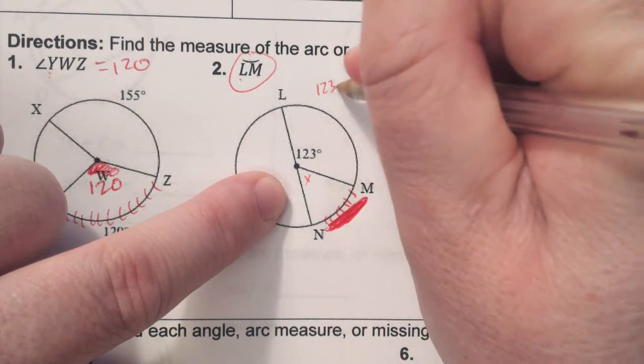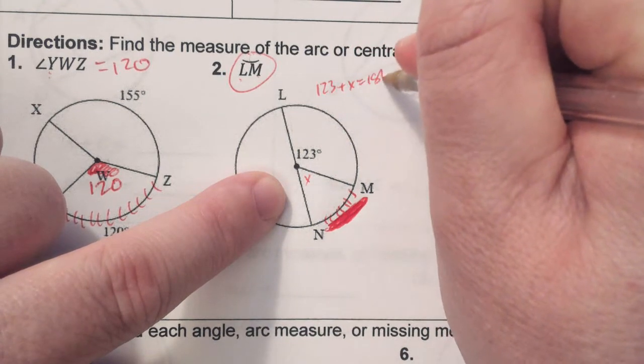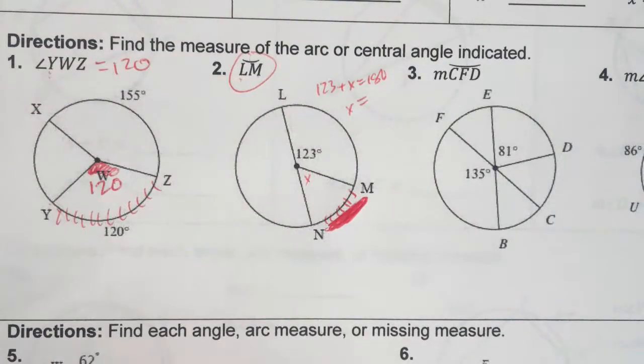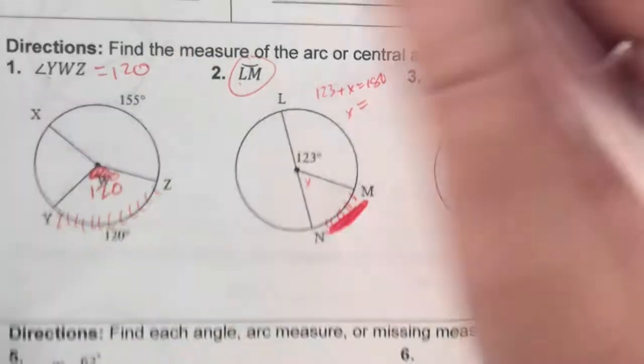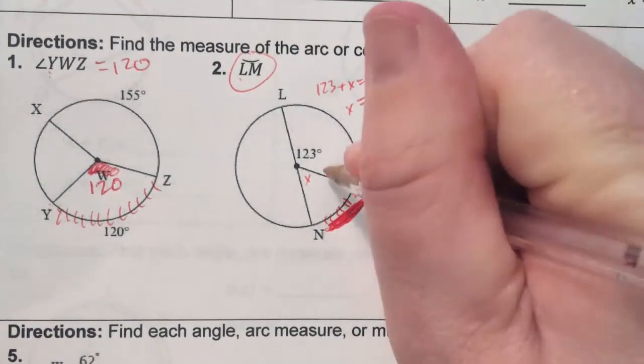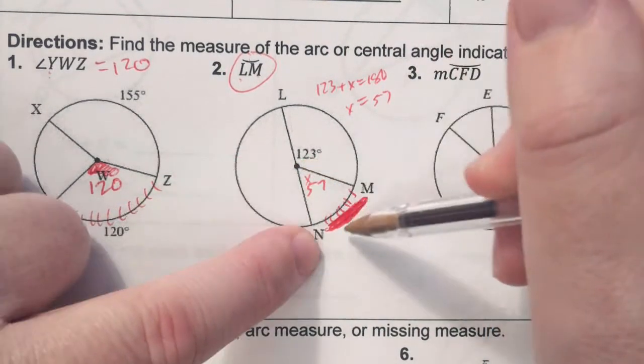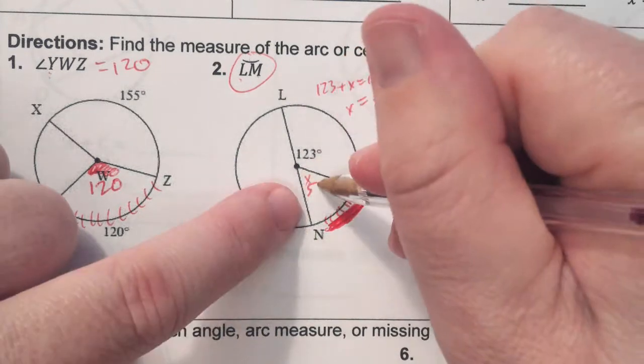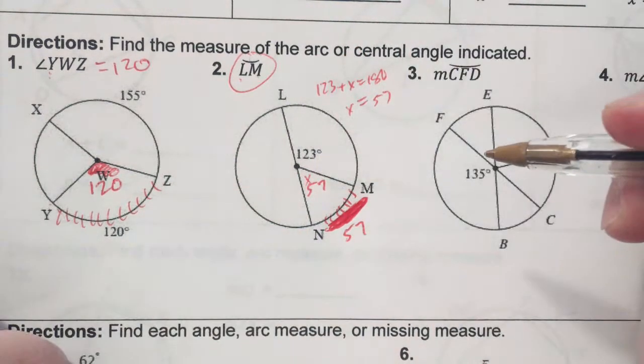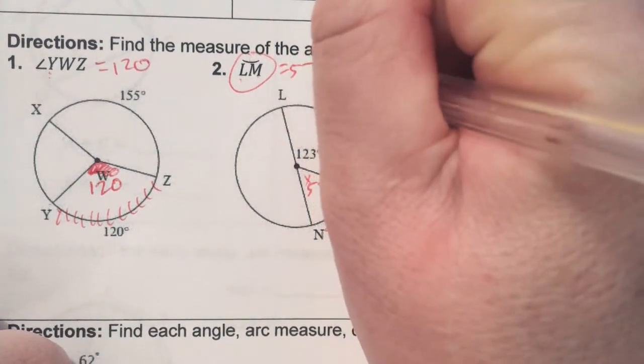So 123 plus x equals 180. 180 minus 123, we'd pop out with 57. So this angle right here is 57 degrees. Because it's at the center, it would be the same as the arc. So if this is 57, then the arc is 57. And that's our answer, 57.